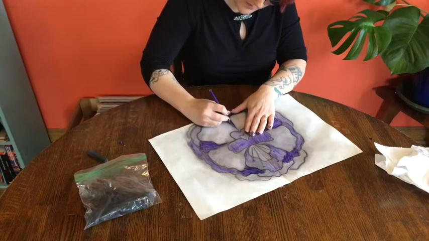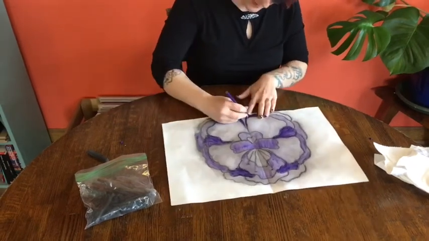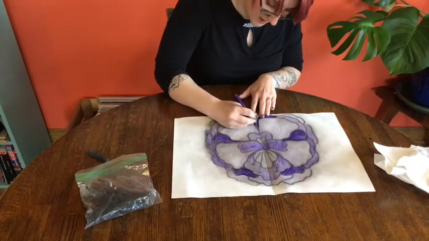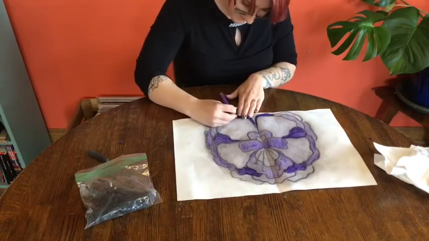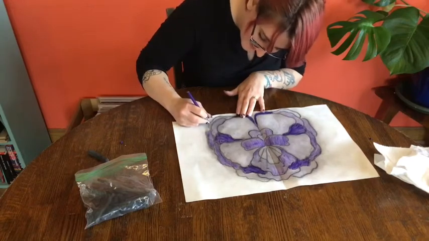After I finish going over all of my charcoal lines with my colored pencil, I'm going to cut out my image of my violet that I made, and I'm going to paste it on another piece of paper. Stay tuned to see the final product.